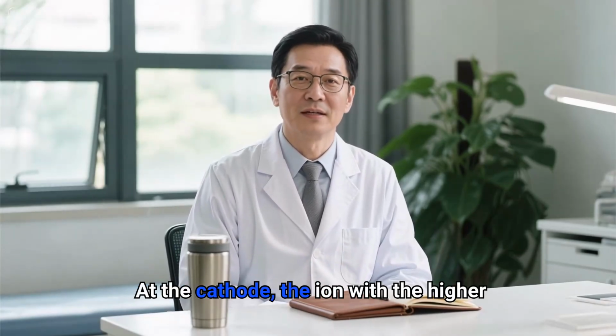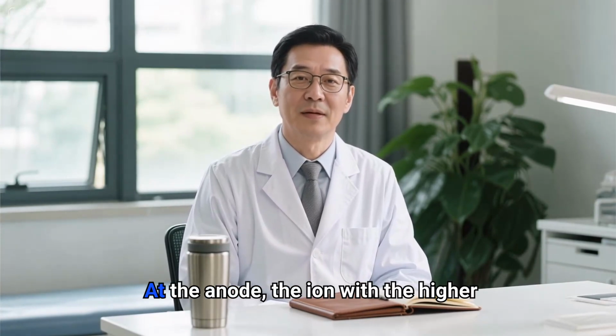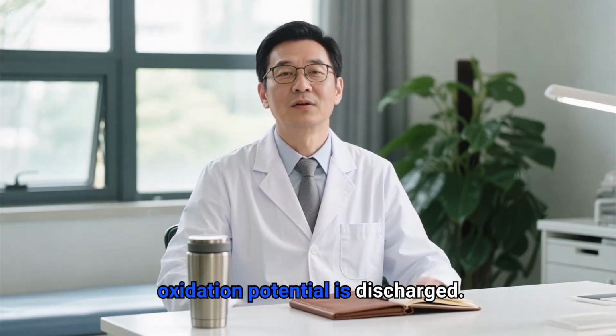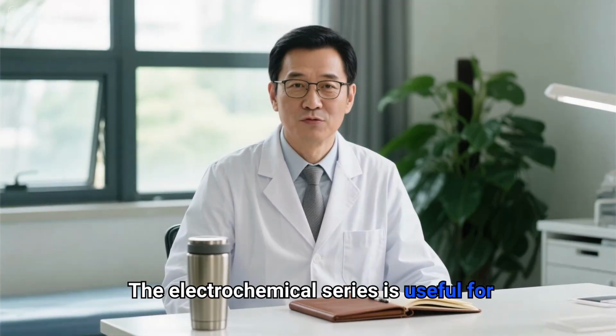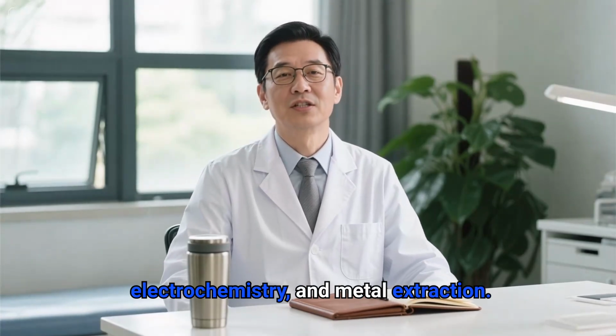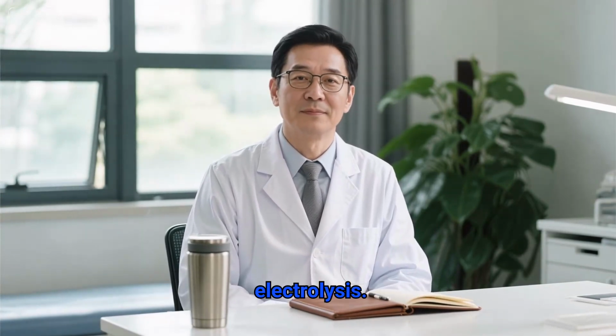At the cathode, the ion with a higher reduction potential is discharged. At the anode, the ion with the higher oxidation potential is discharged. The electrochemical series is useful for understanding corrosion, electrochemistry, and metal extraction. Now, let me explain the applications of electrolysis.